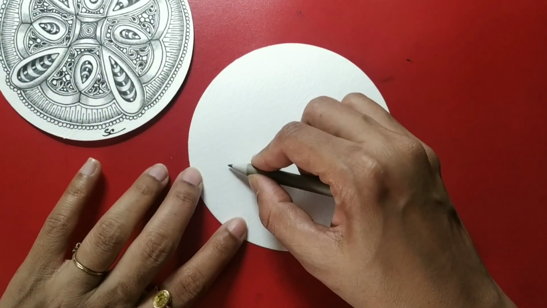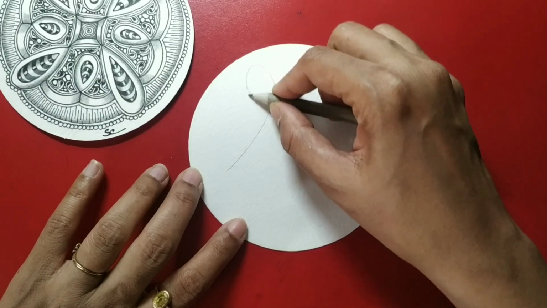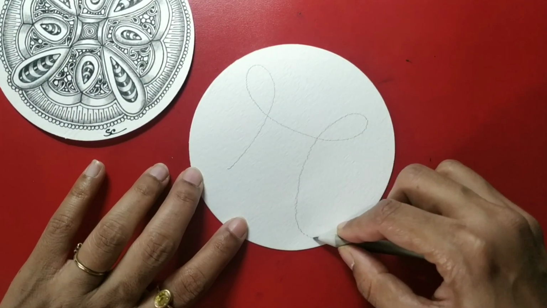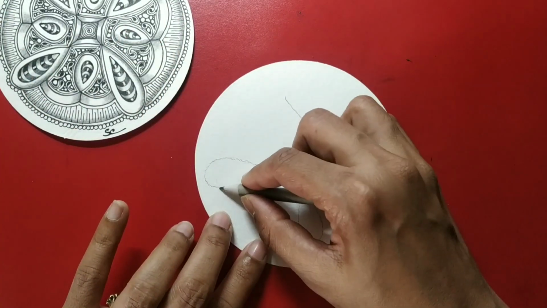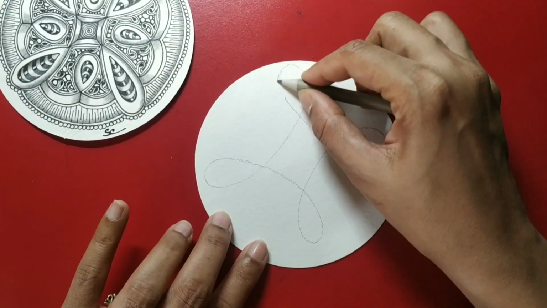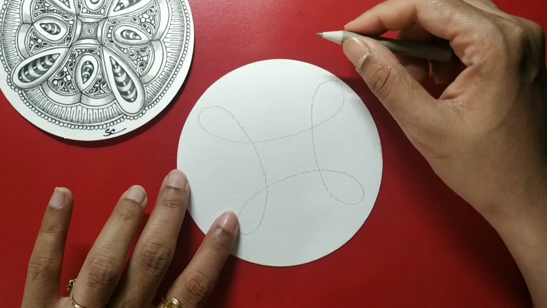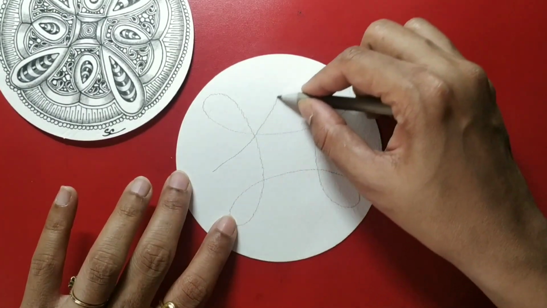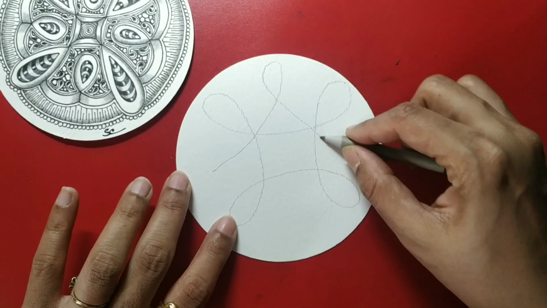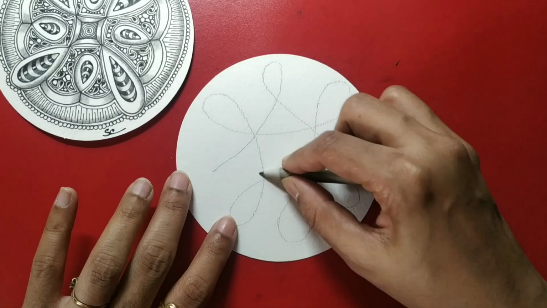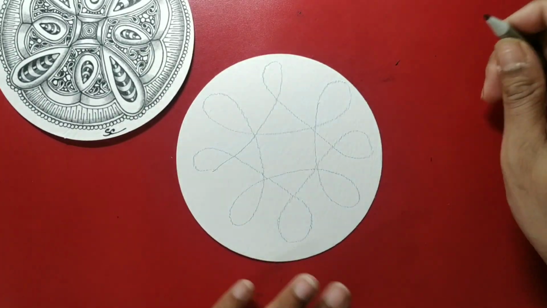So what I'm going to do is, again I'm going to start in the same fashion. I'm drawing with my pencil, so drawing 4 loops first like this, and then I will draw another set of loops like this.